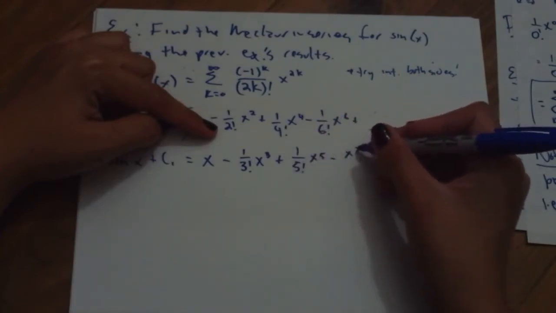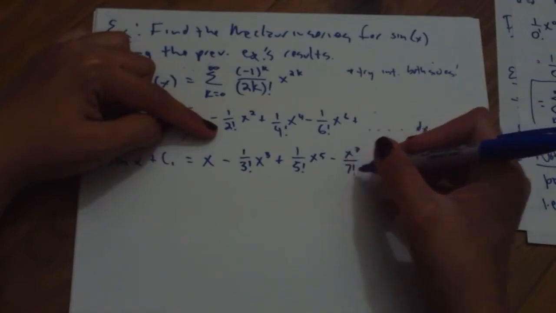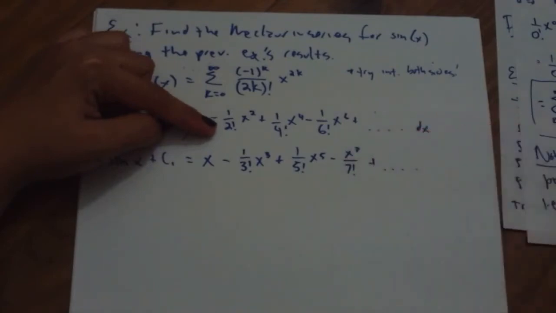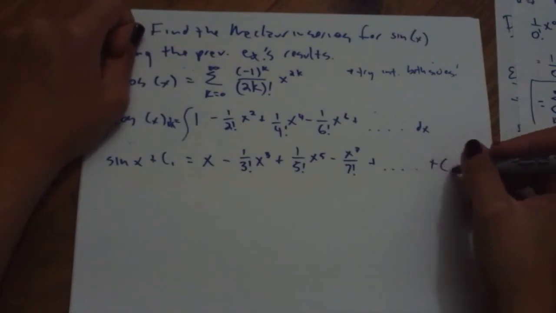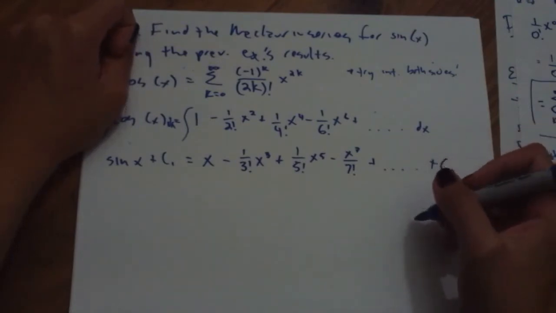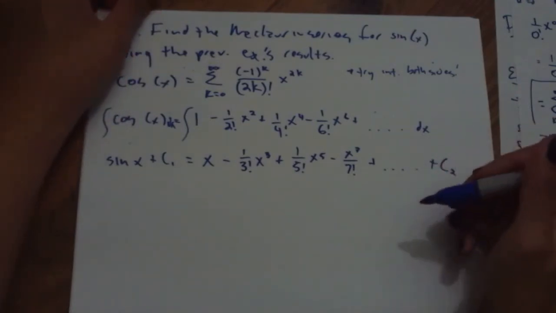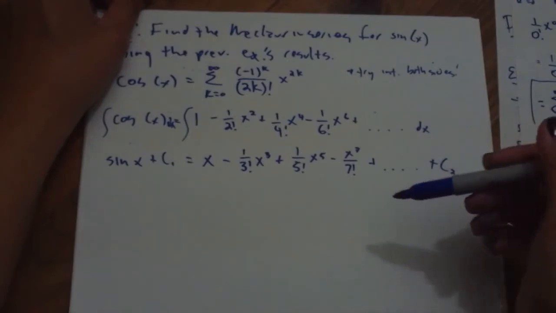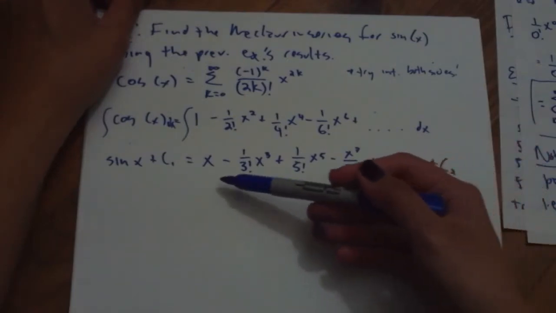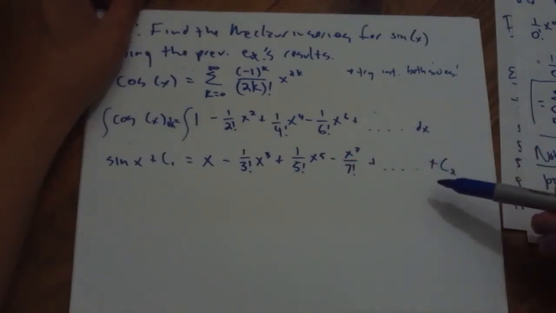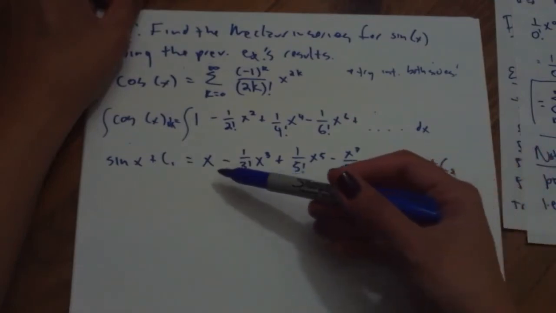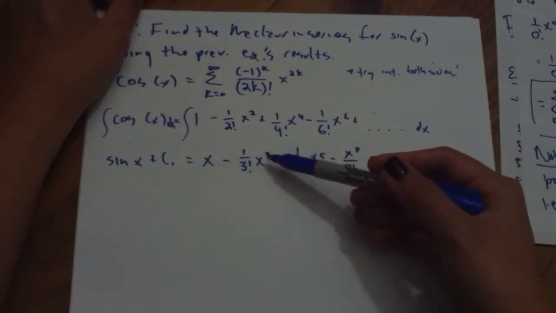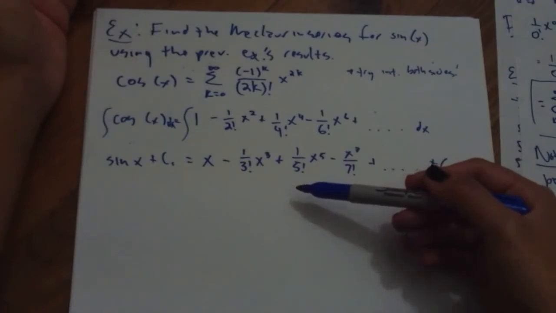Okay, and similar deal over here. So, if I'm looking for my pattern, note what's happening is it's kind of like last time where we've got the alternating plus or minus 1s, and we've got these x to some power over a factorial.